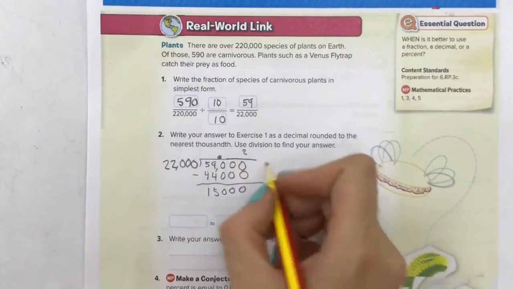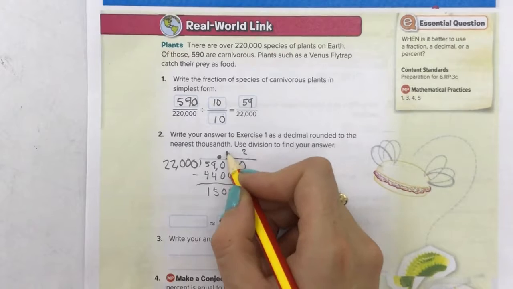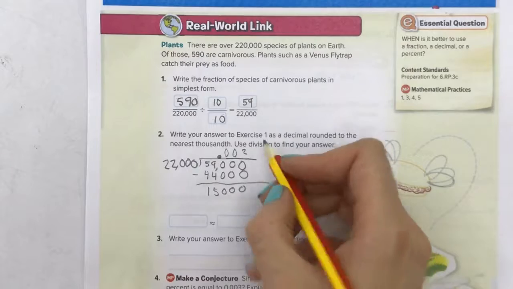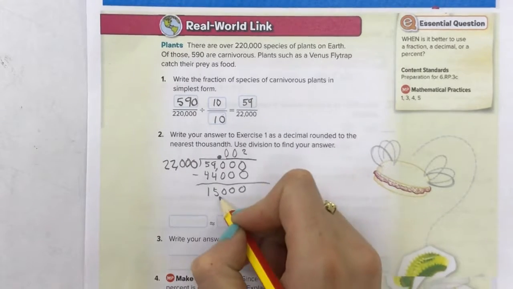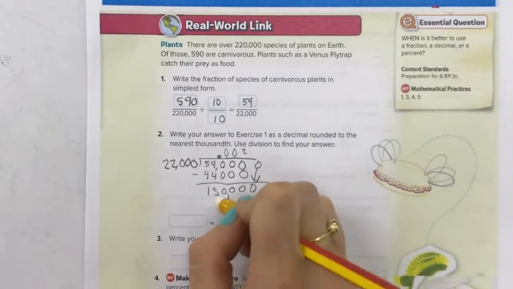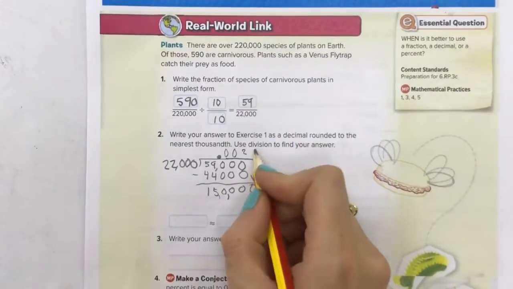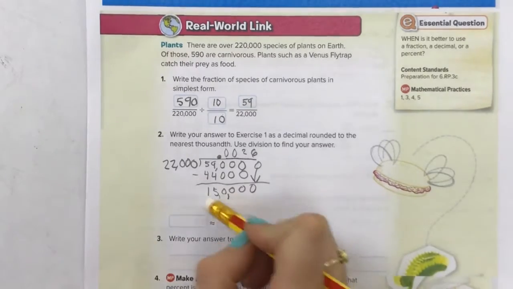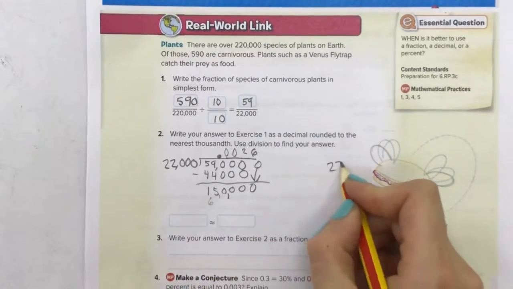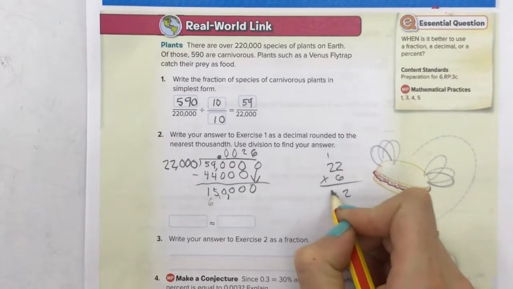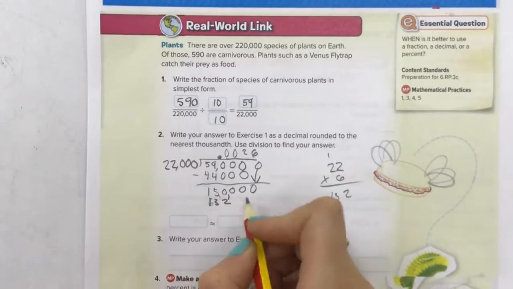It says round to the nearest thousandths. Okay. So we need to go one more decimal place. So take down a 0, which is now 150,000. And that will be 6 times. So we get 22 times 6, so 132.